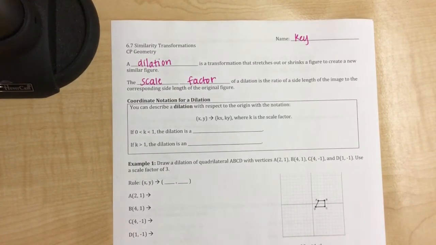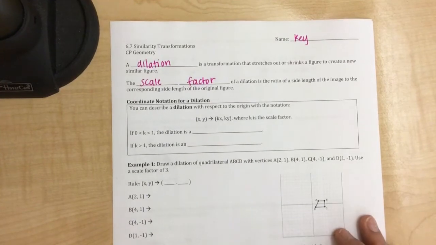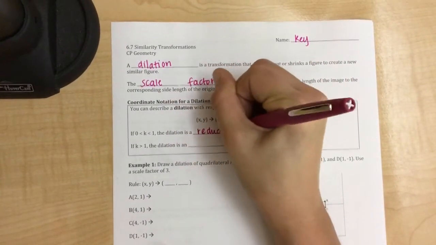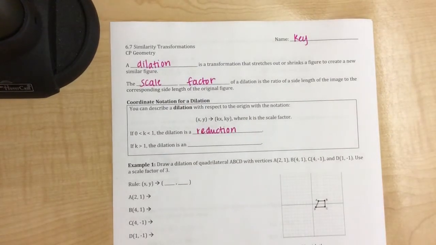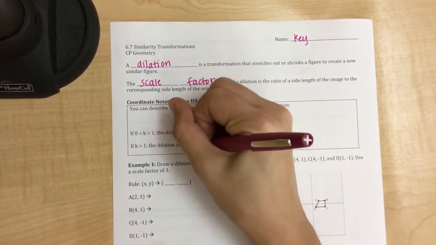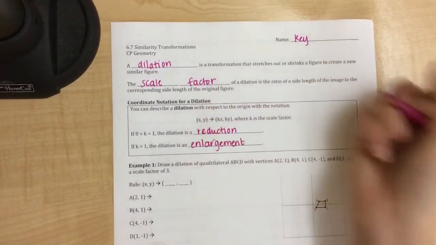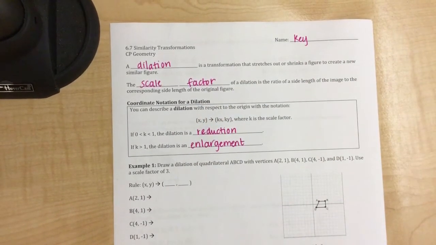If 0 is less than k is less than 1, so if k is between 0 and 1, it is a reduction. We're taking a figure and making it smaller. If k is greater than 1, the dilation is an enlargement. We're making it bigger. So we're just going to go through a few different examples. It's fairly simple content, just a few different ways that you're going to have to be able to apply what you know.